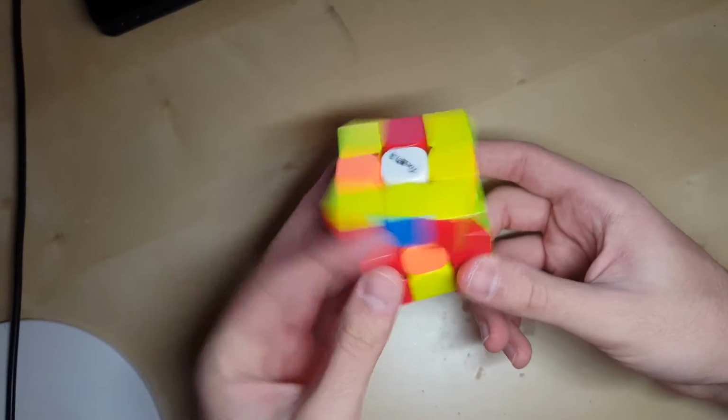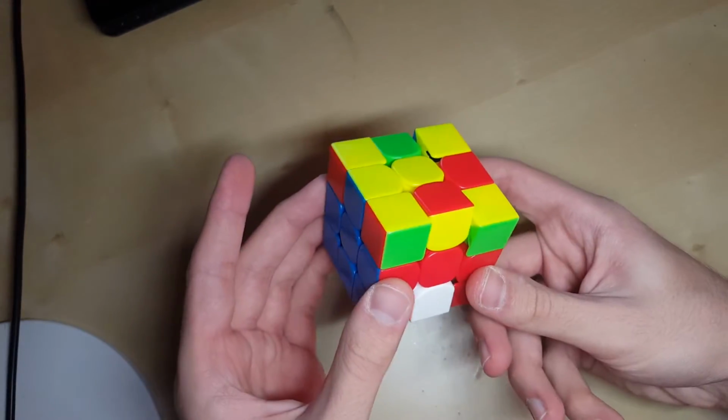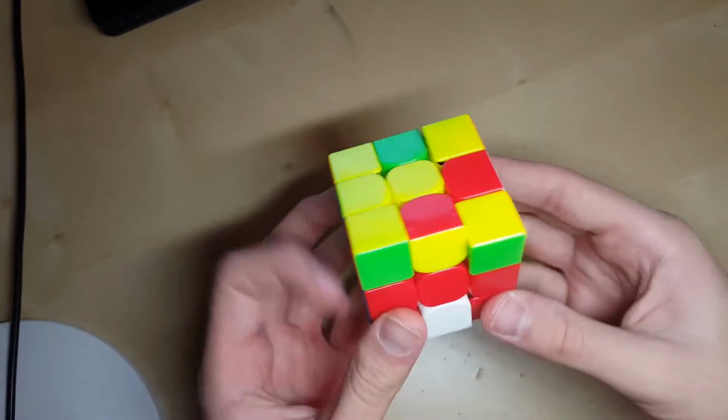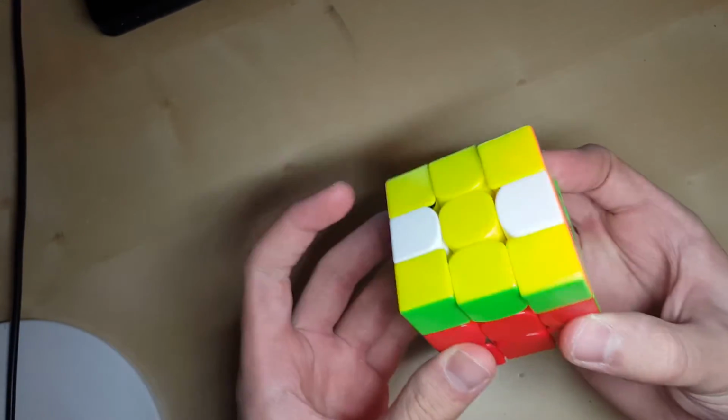Or the other way you can do it is AUF and do M2, and now they're both on the top, so that's a little easier to look ahead to.